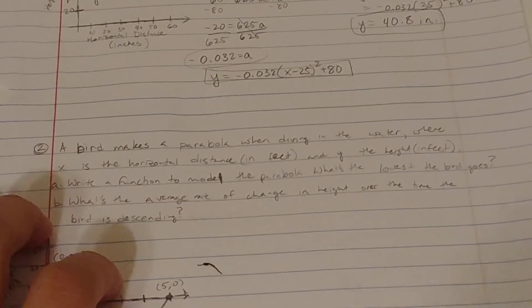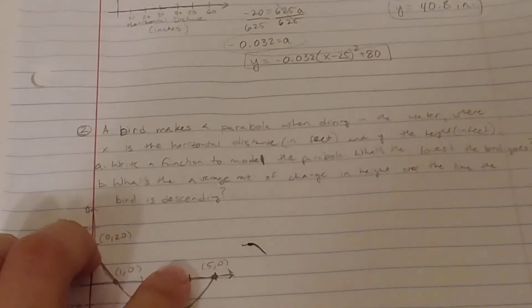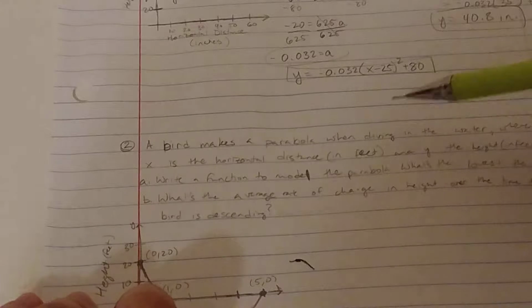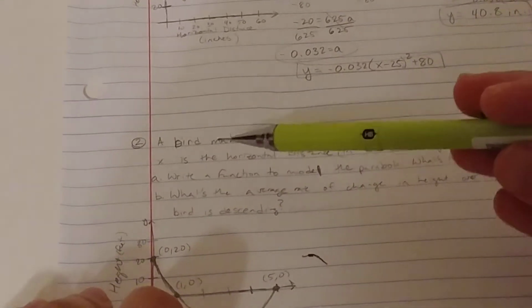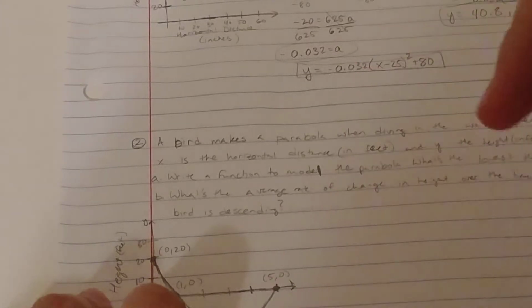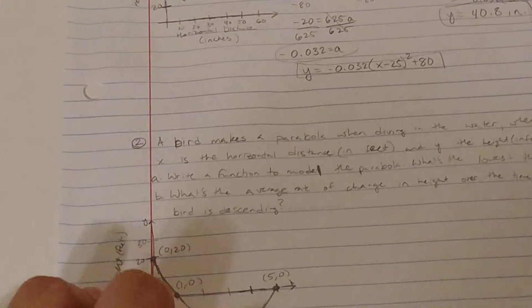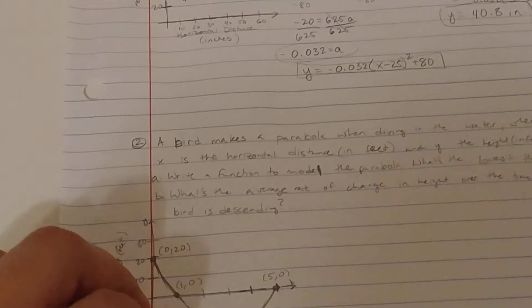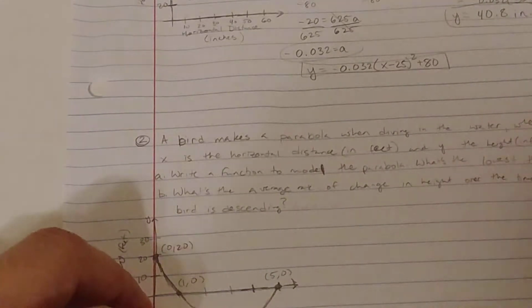Okay, so the next one says a bird makes a parabola when diving in the water, where x is the horizontal distance in feet, and y the height in feet. Write a function to model the parabola. What's the lowest the bird goes? So we're looking for the minimum value there. And b, what's the average rate of change in height over the time the bird is descending?